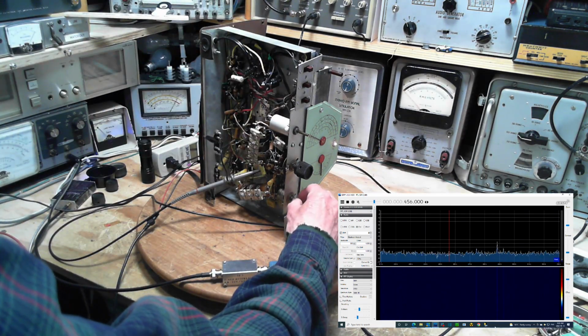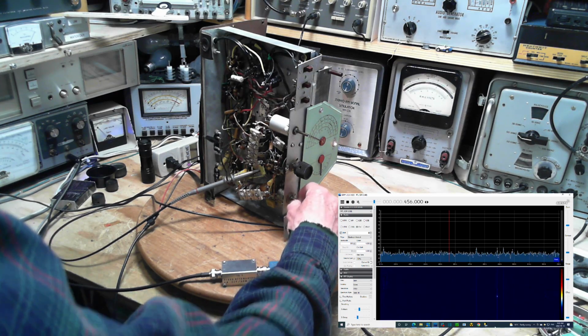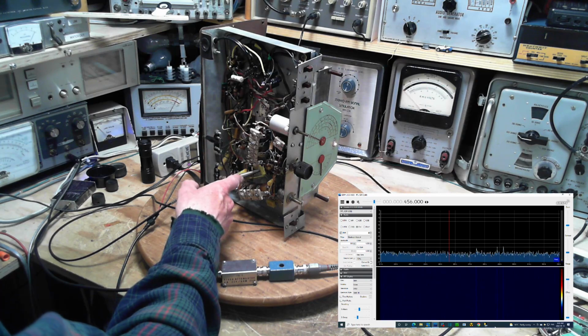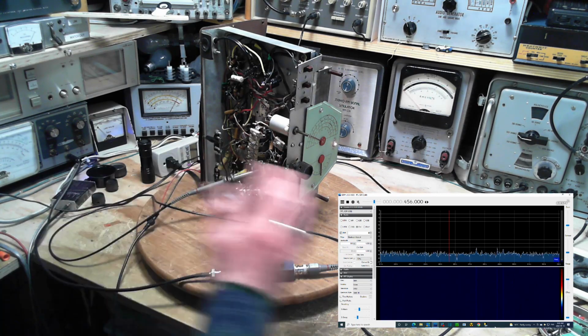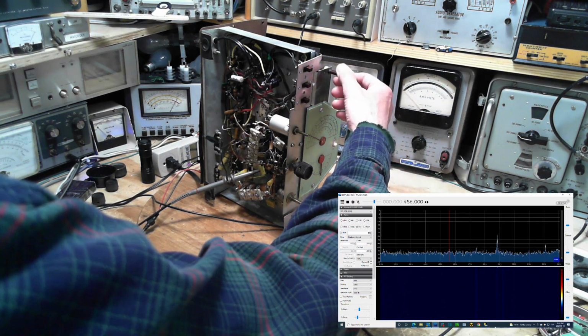Okay, let's listen here. Yes, there is an antenna connected. Well, it's quite possible that this connection is just killing everything, killing it dead. Let's tune the radio and we'll see what happens here.